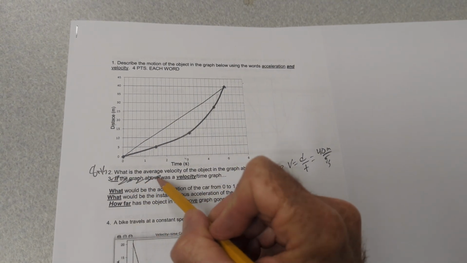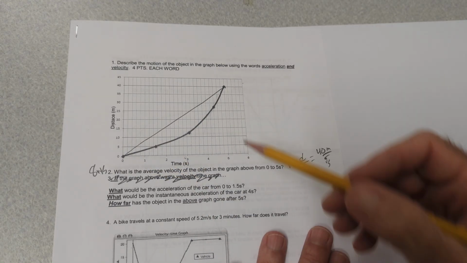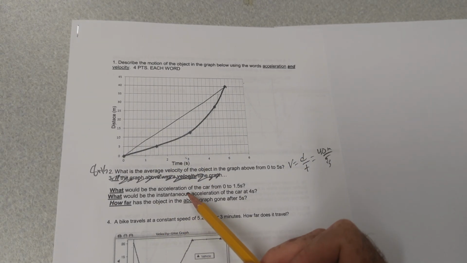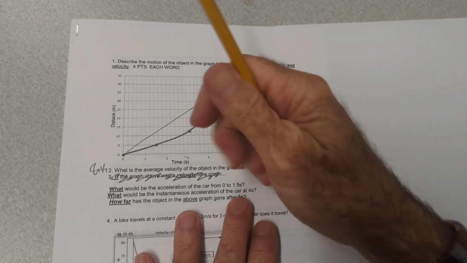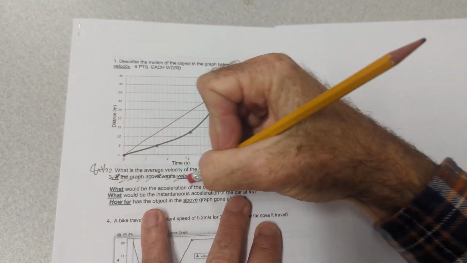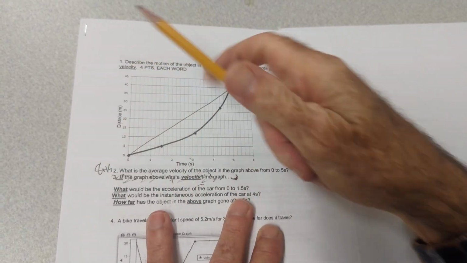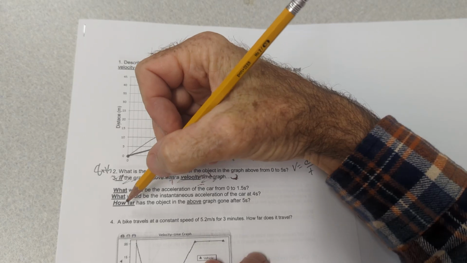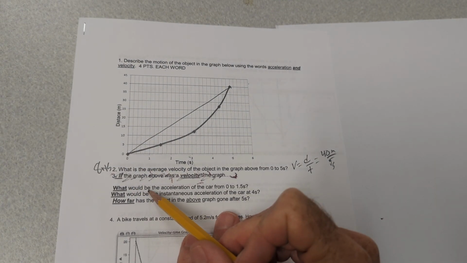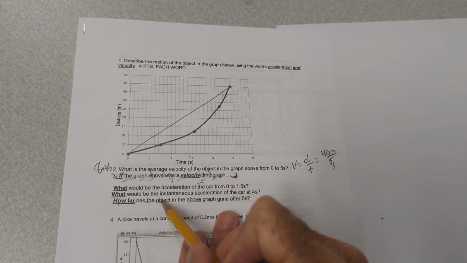Number 3 we can't do because it's curved. What would be the accelerate? Oh yeah, okay, never mind, I erased the wrong part. It's this one we can't do. Sorry, I got ahead of myself, kids. We just can't do this one.